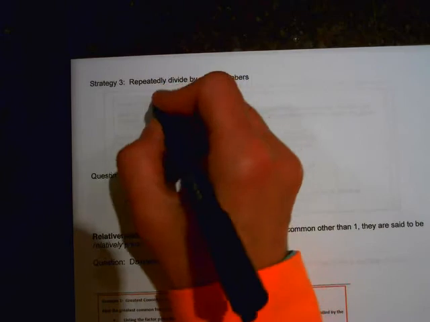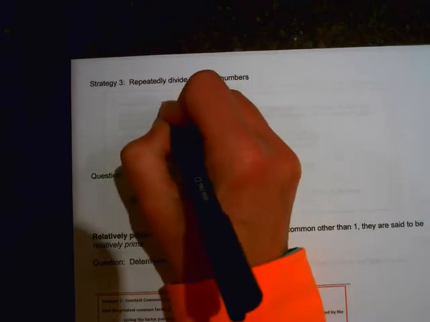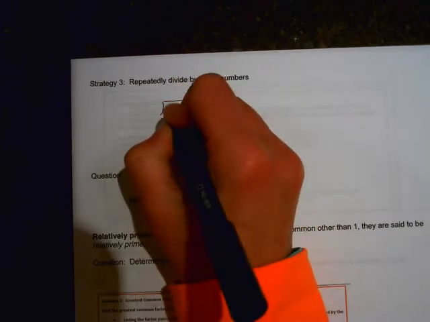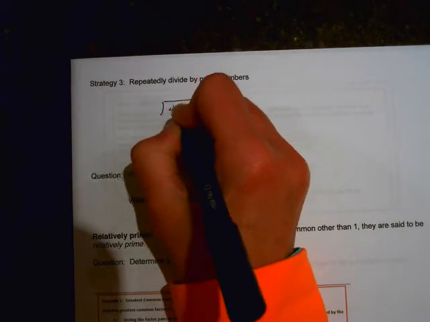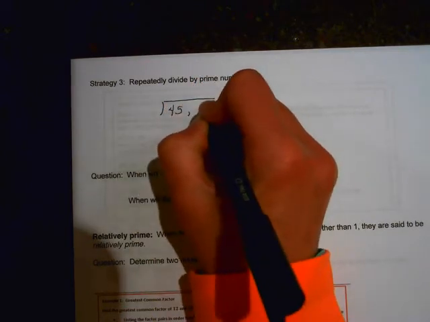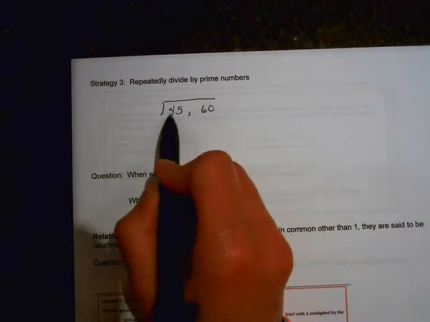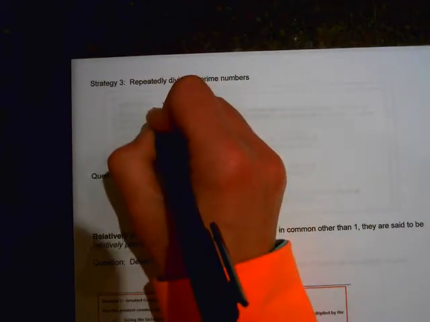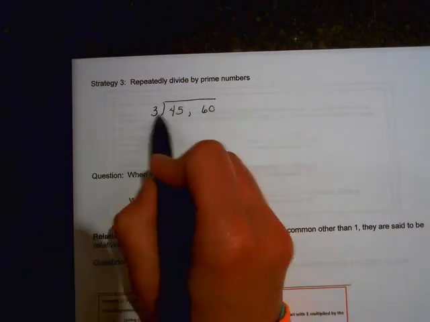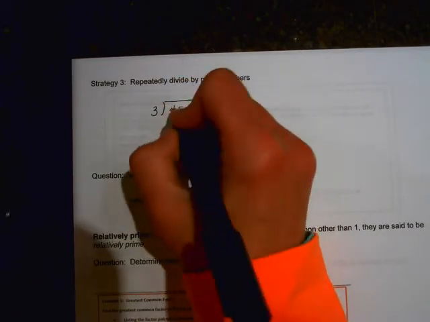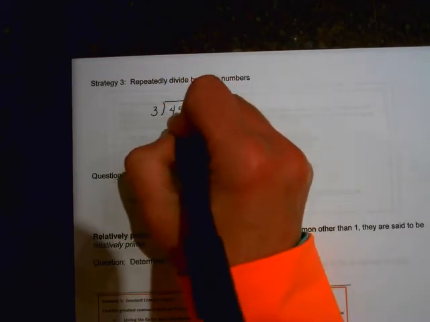Until you can't divide anymore. So let's look at the 45. This is how they set it up. 45 and 60. So 2 won't go into these, but 3 will. So 3 goes into 45 15 times, and 3 will go into 60 20 times.